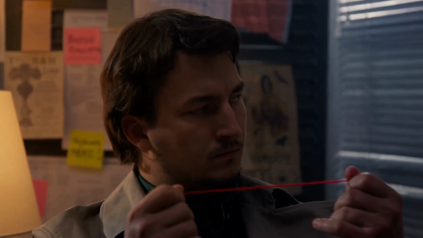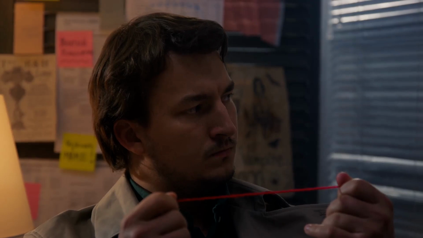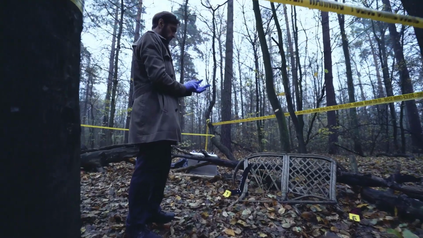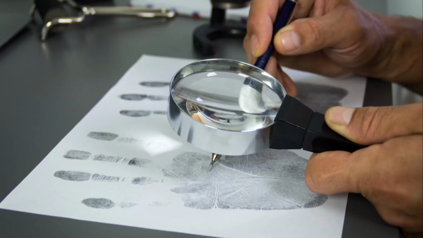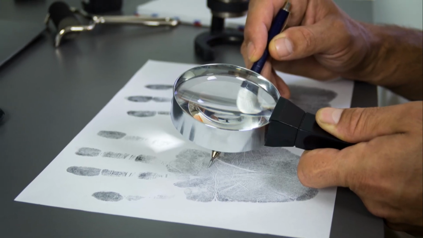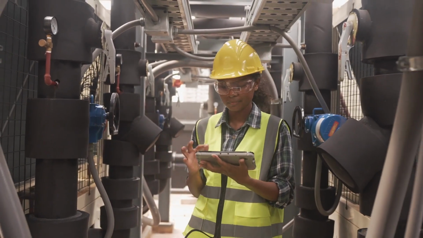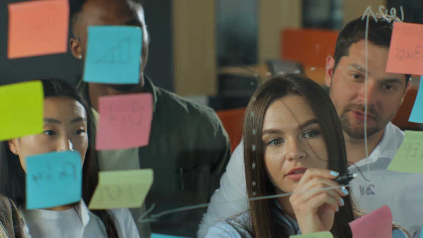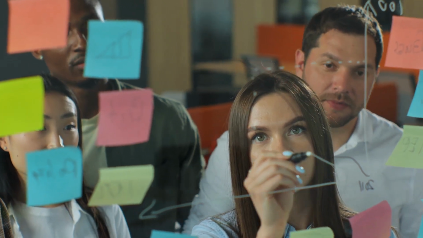Root cause analysis. Playing detective in project management. Imagine you're a detective on a case. There's been a robbery, and your job is to find out who did it. You don't just look at the broken window, you look for clues, fingerprints, and motives. Root cause analysis is like being that detective, but instead of a crime, we're investigating project problems. We're looking for the root cause, the main reason something went wrong.